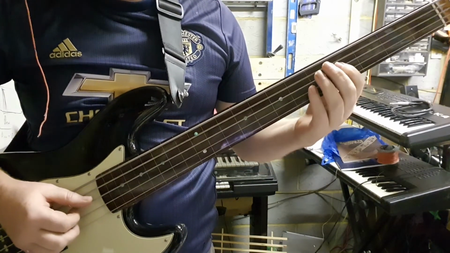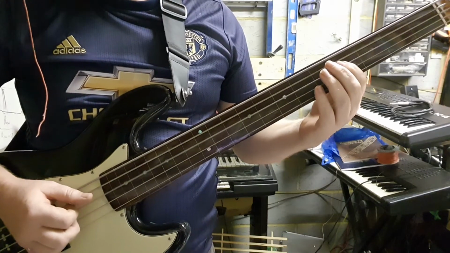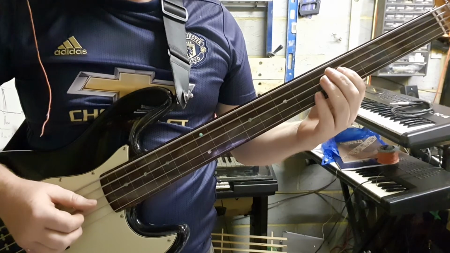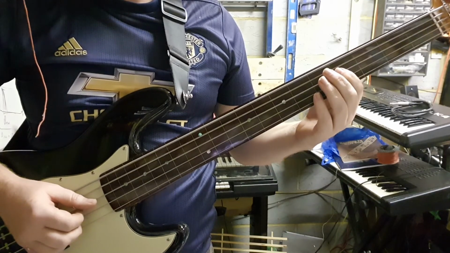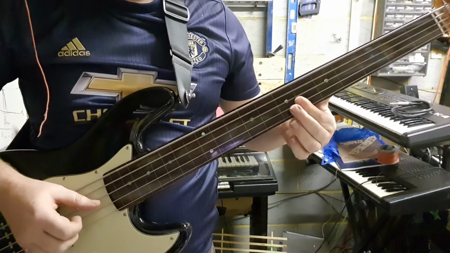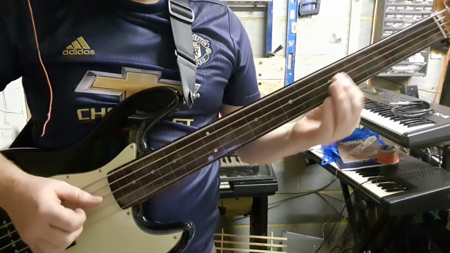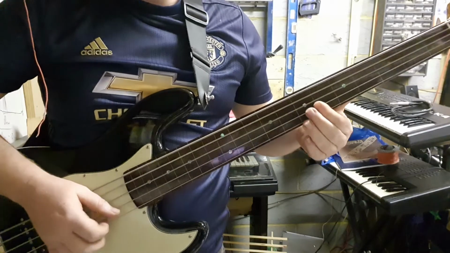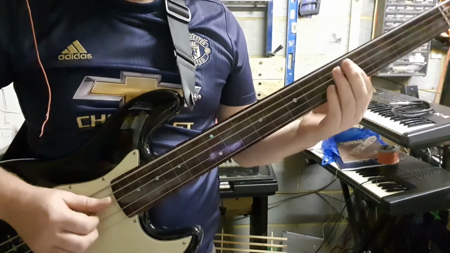So again, you're playing a note, you're just moving up to the 4th, slide along to the 5th, and go back up to the octaves. You might want to mute the strings as you do.